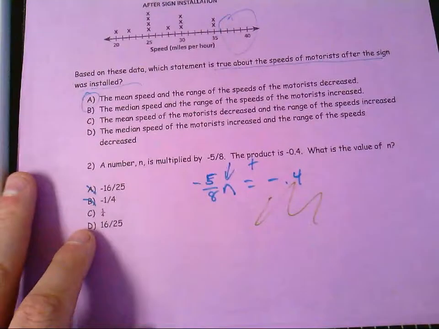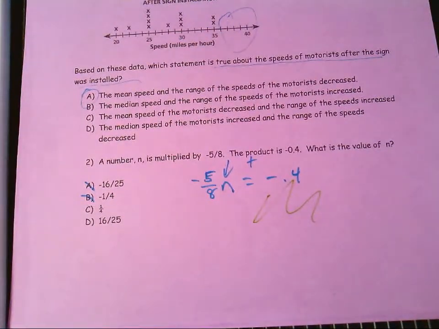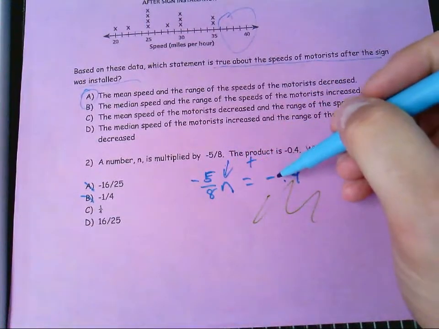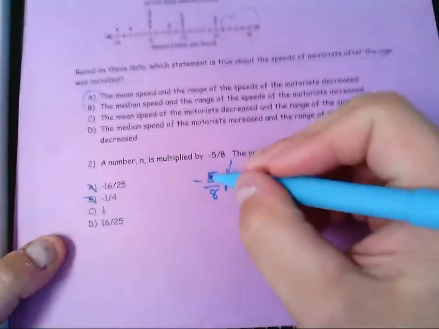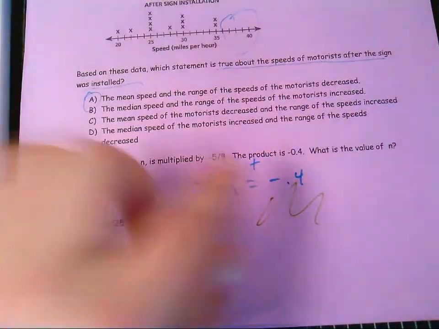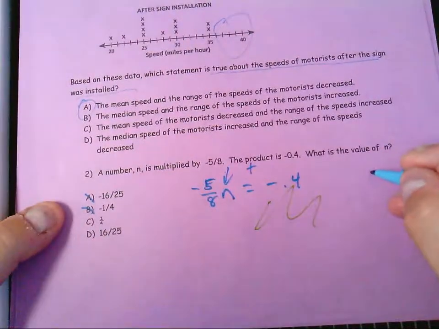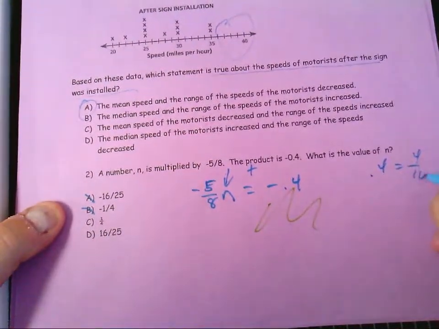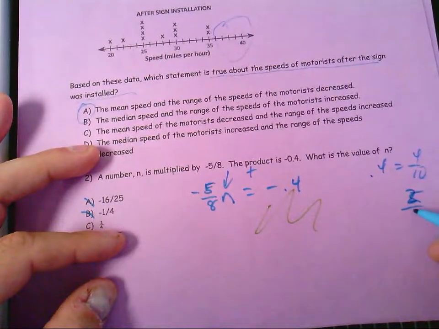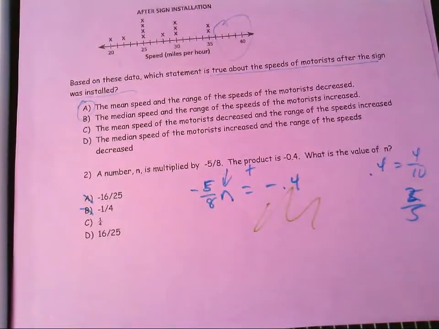So I'll move this up. Sorry, you can't see. All right. Because if you have a negative number and multiply it times a negative number, you're going to get a positive. So get rid of the negative choices. So now you have a fraction and a decimal. My answer is in decimal form or fraction form, which means that I need to convert this to a fraction. So 0.4 is the same as 4/10, which is really the same as 2/5. Okay, so now I'm going to solve this equation.